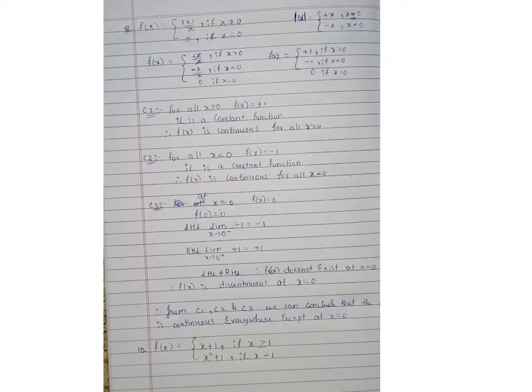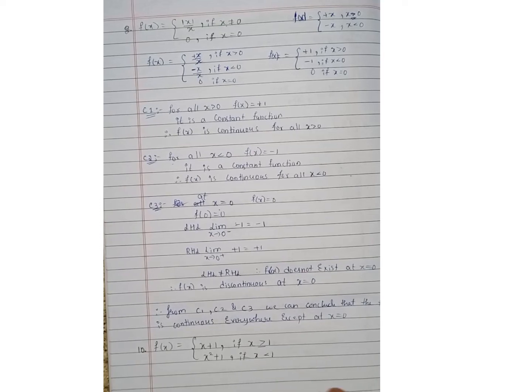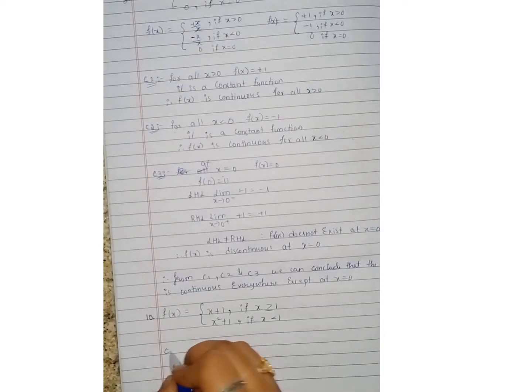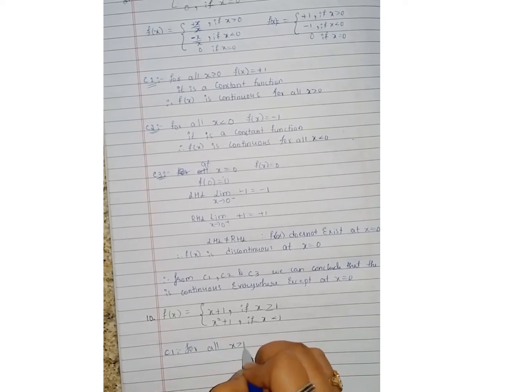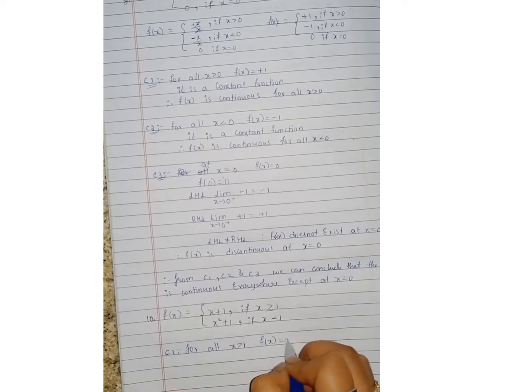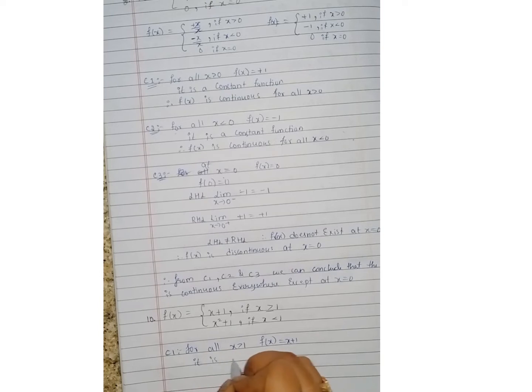And the next question: f of x is equal to x plus 1 if x is greater than or equal to 1, x square plus 1 if x is less than 1. So we take the same three cases. Case 1 is for all x greater than 1. The function is x plus 1. It is a polynomial function.